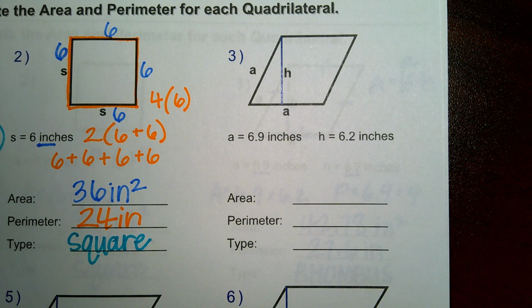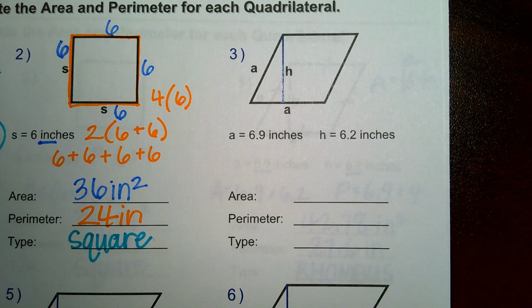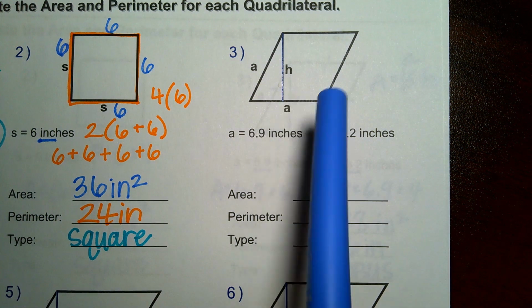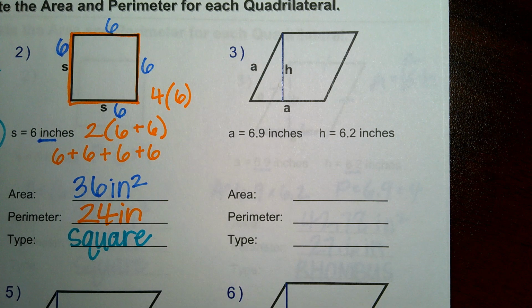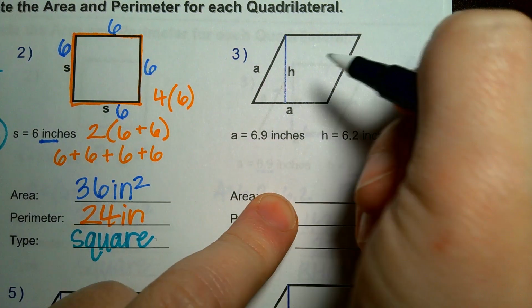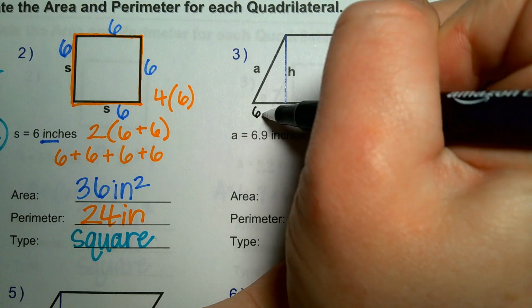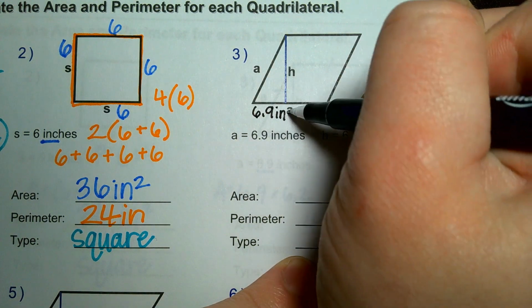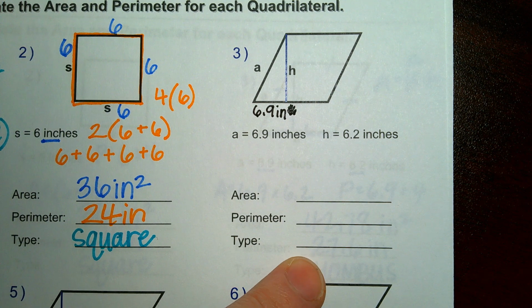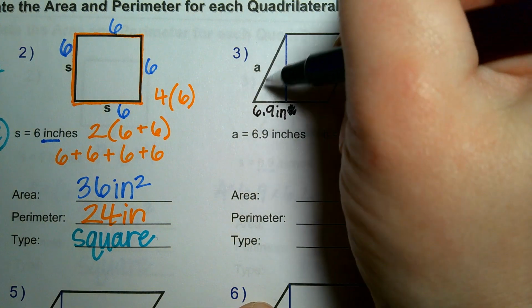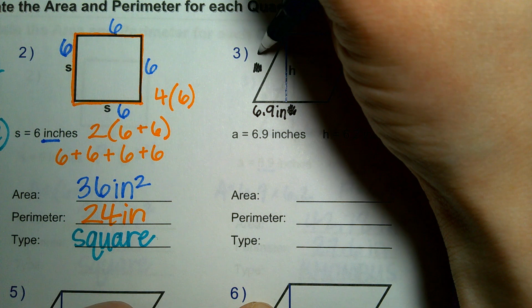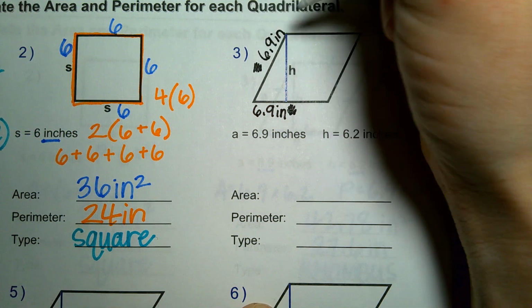Giving us A and H. Yes, we have an H in the equation now. And we have 2 of our sides labeled. It's A. Sometimes it helps just to see the numbers on the shape, so let's do that. I know this bottom side, the base, is 6.9 inches. I know this side is also A, so it's also 6.9 inches.